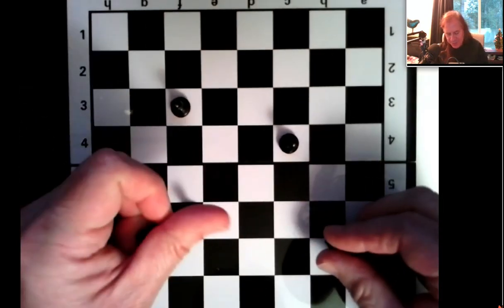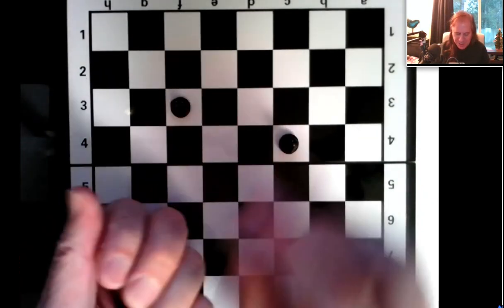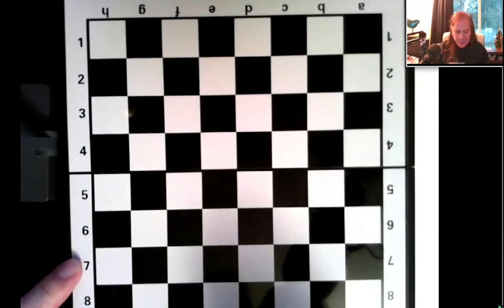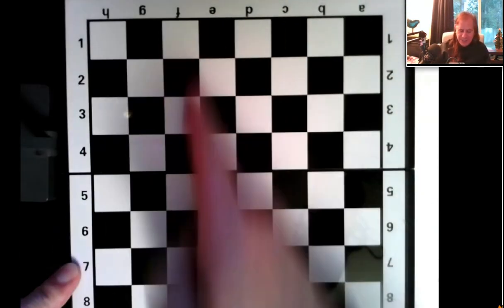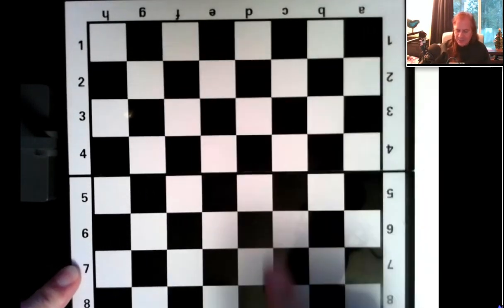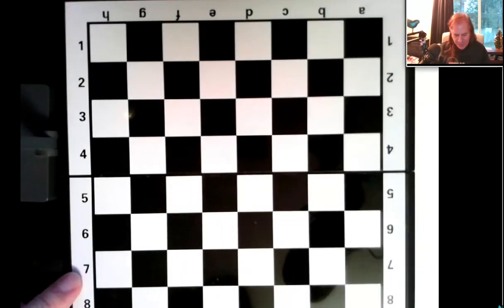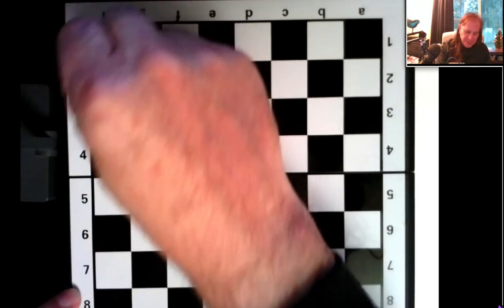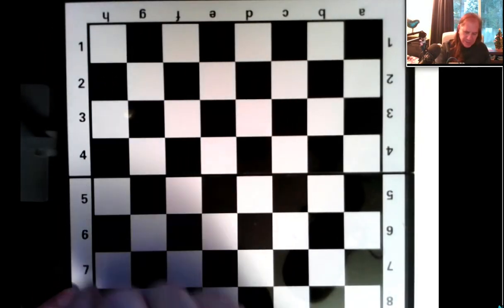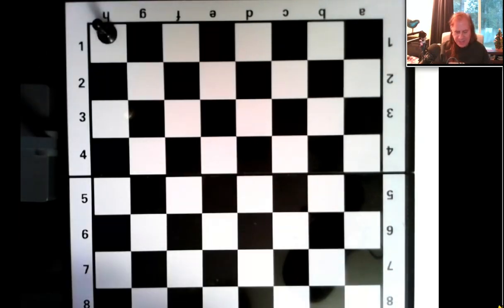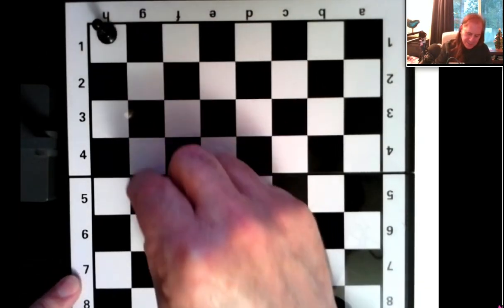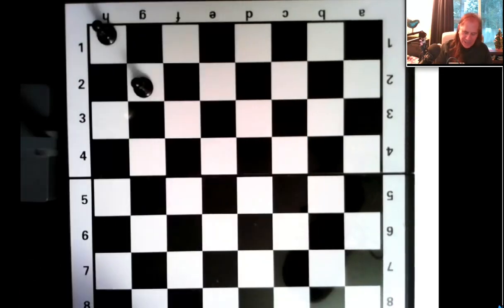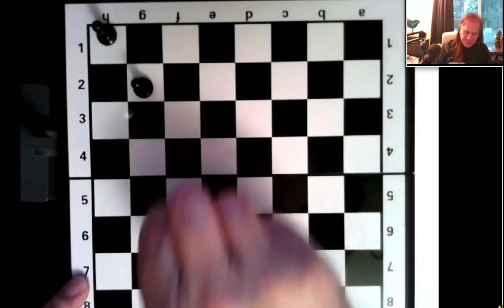But we could make this problem a little easier by saying, okay, we know that we're going to have one queen in each of these columns, each of these files. And so there's really only 8 places we could put this first queen, one of these 8 squares. And then the second queen, there's only 8 places to put it. And the third queen, there's only 8 places to put it, and so on.